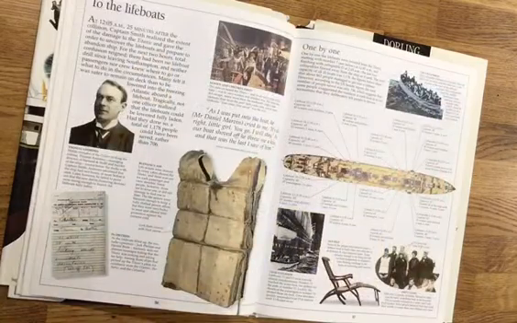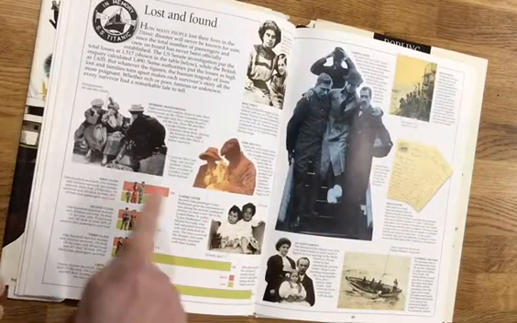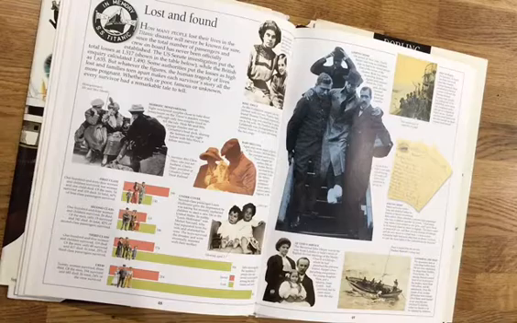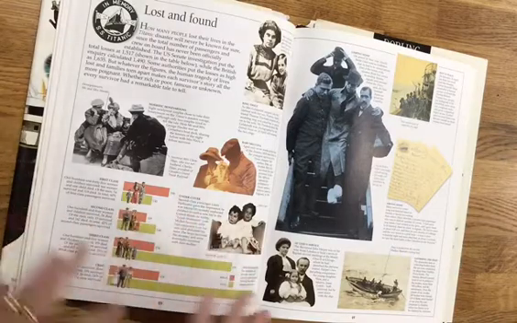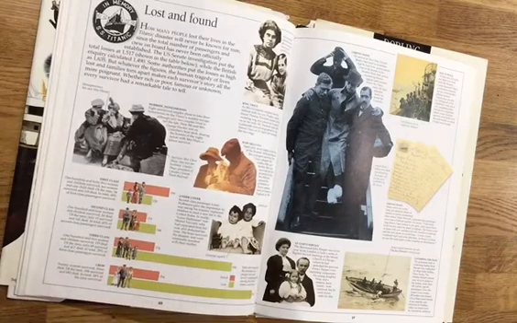Information about the Titanic. In my book, I've also got some charts to explain some information that I might need to know. In this case, it's about the number of survivors, and it's set out so I can read it really easily.